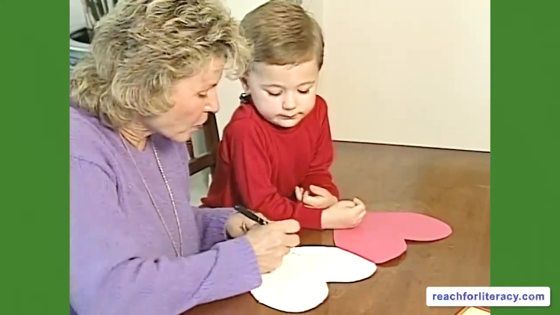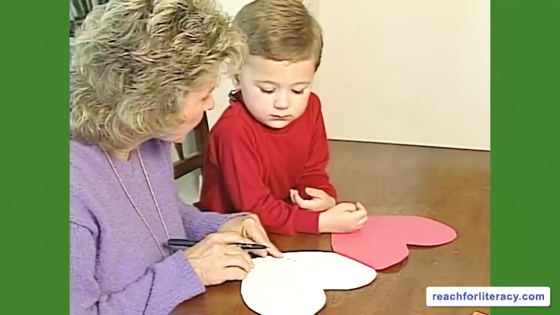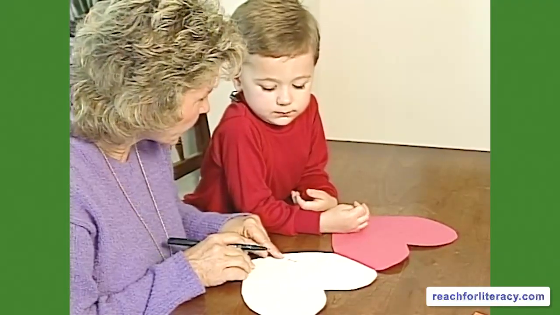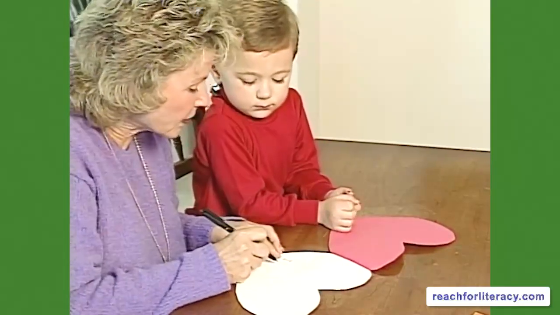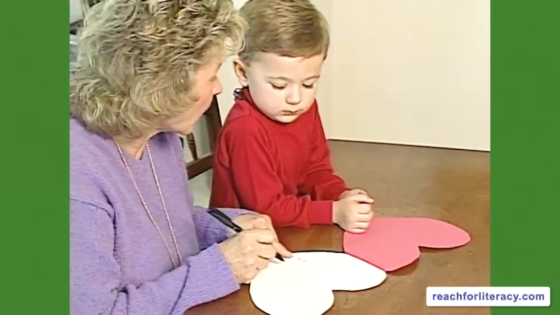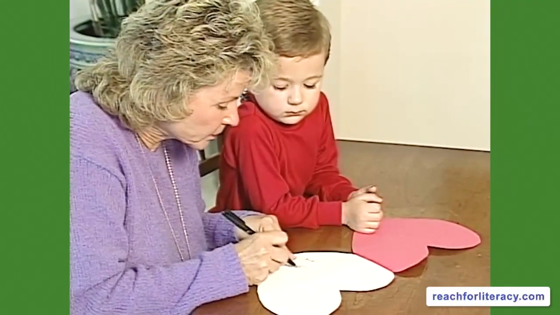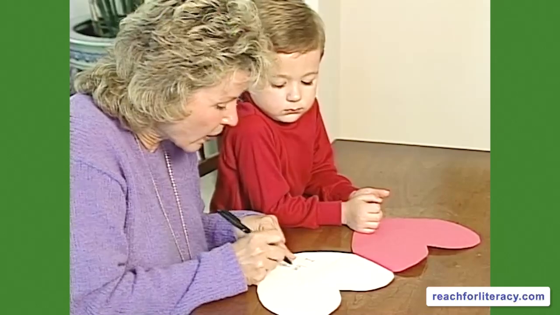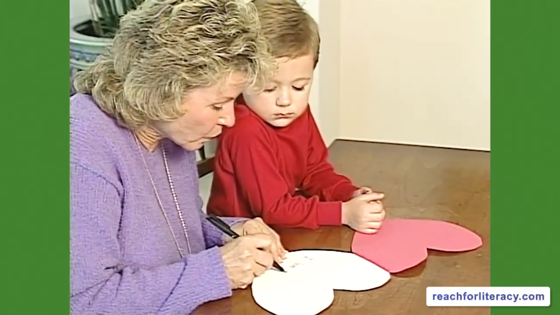Isaac. Okay, that's what Isaac starts with, isn't it? And that's the letter I, isn't it? Okay, now, we're going to use that letter. That's the letter that starts with your name. We're going to use it in a different way. And here's the word right here. I don't know if you know that word, but you know this word, don't you? Mm-hmm. Watch me.